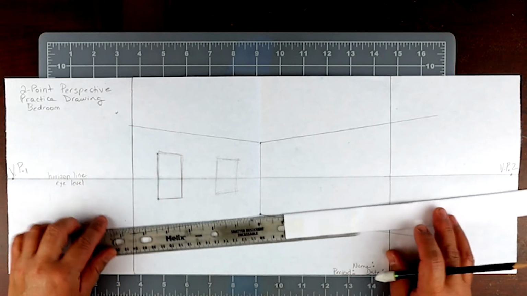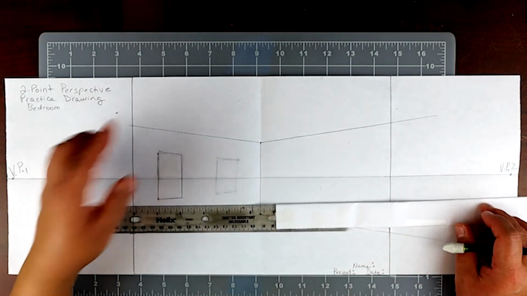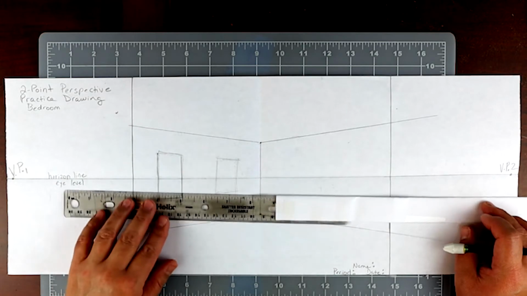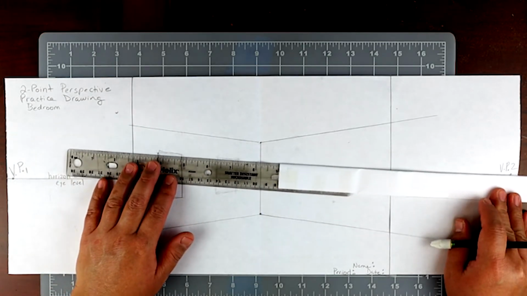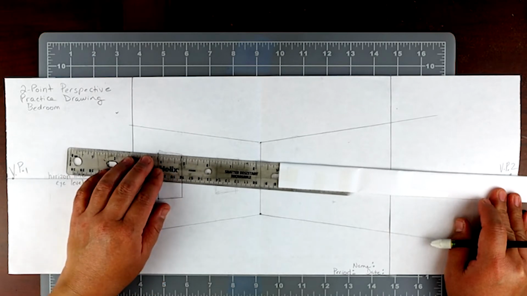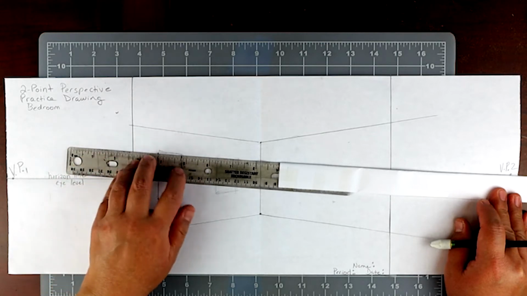Now for the top of the window, I decided to make the top a little bit lower. So that's why my sketch doesn't really apply here. But I'm going to take my ruler and put it right on the point at the top of my vertical line on the left.